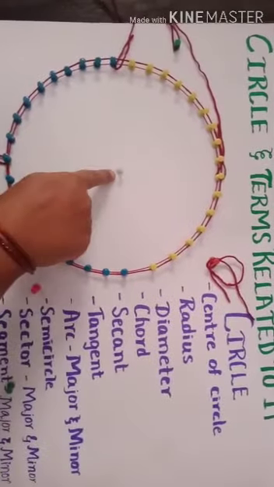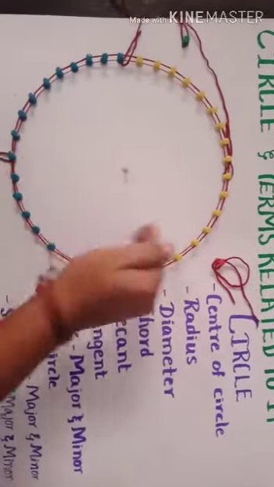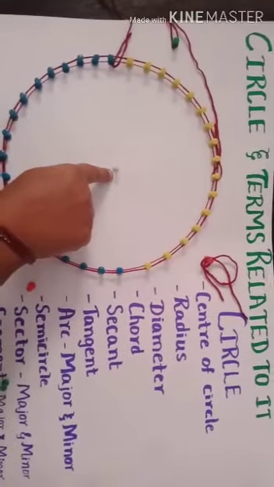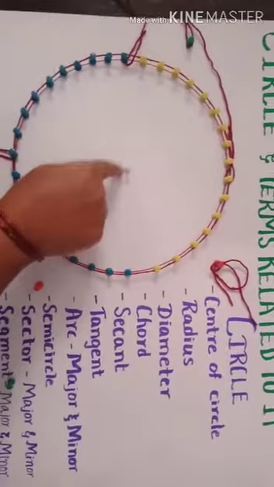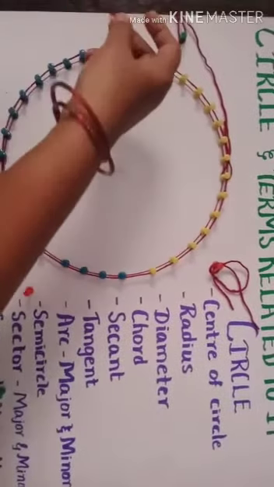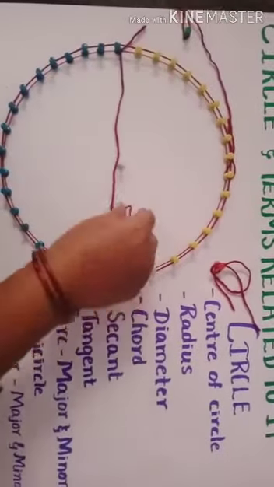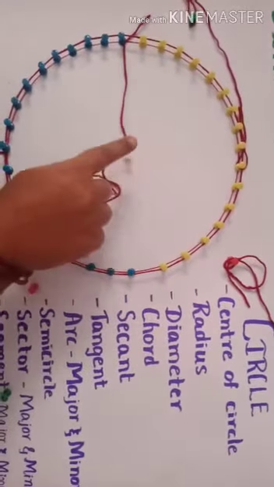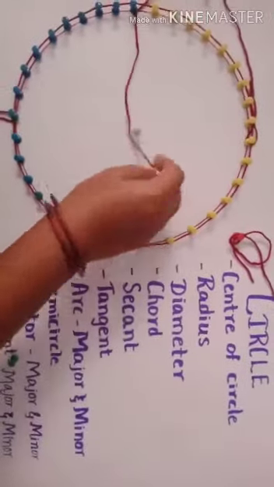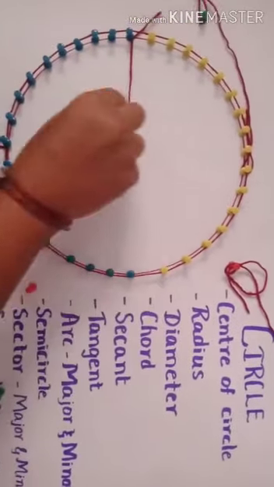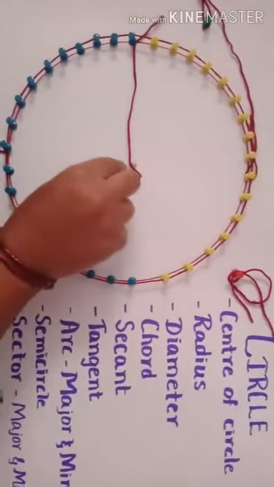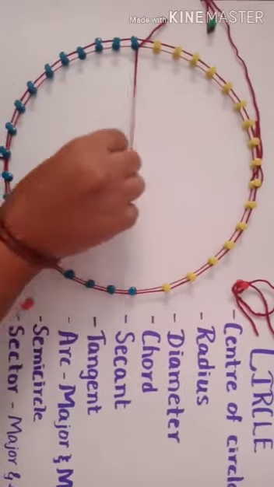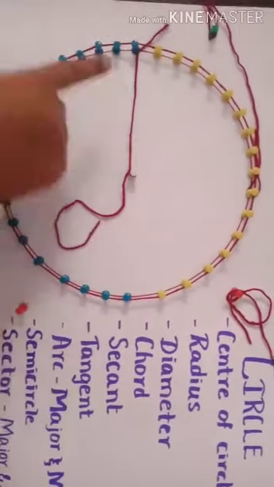Now this fixed point, which is equidistant from all points on the circle, we call the center of the circle. If you observe, from the center of the circle to any point on the circle, that distance we call the radius of the circle. Here you can observe the radius of the circle.